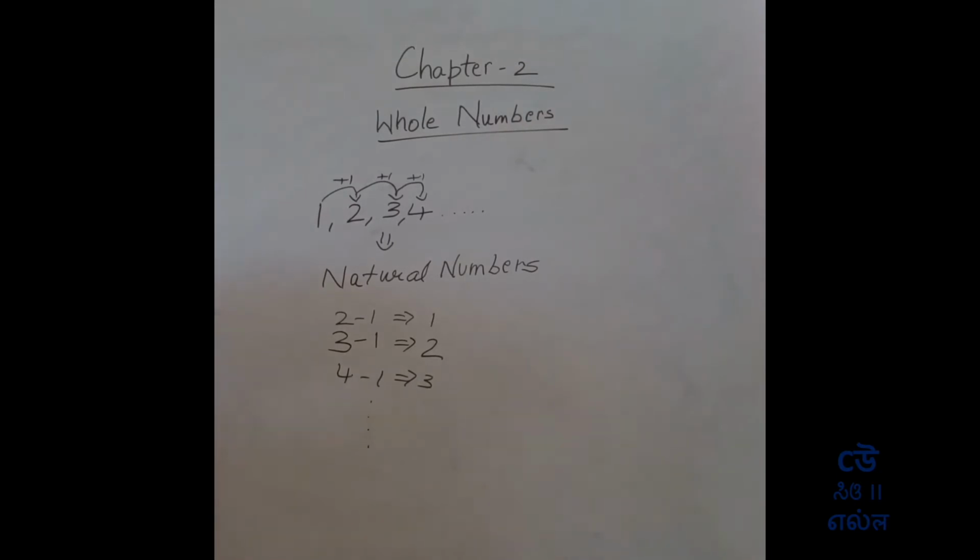It goes on. We are getting the before number. So here, 4 minus 1: the predecessor of 4 is 3. Next, the predecessor of 3 is 2. Next, the predecessor of 2 is 1. So it's going in reverse order, right?